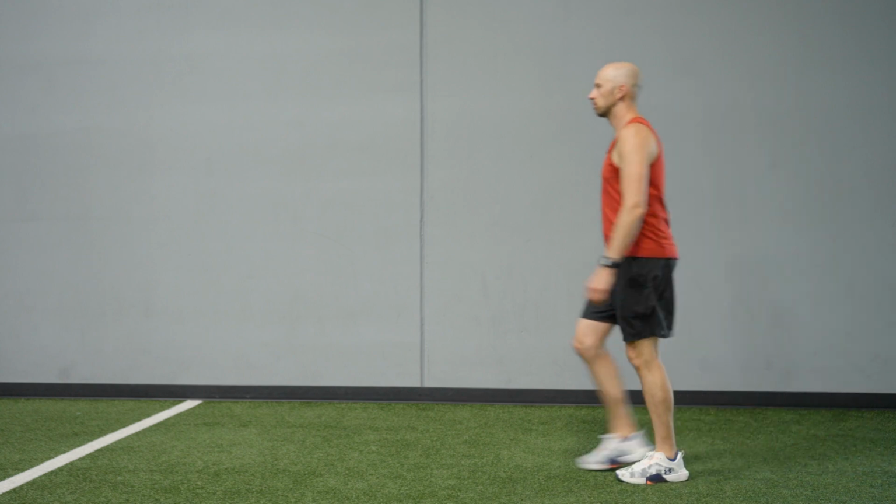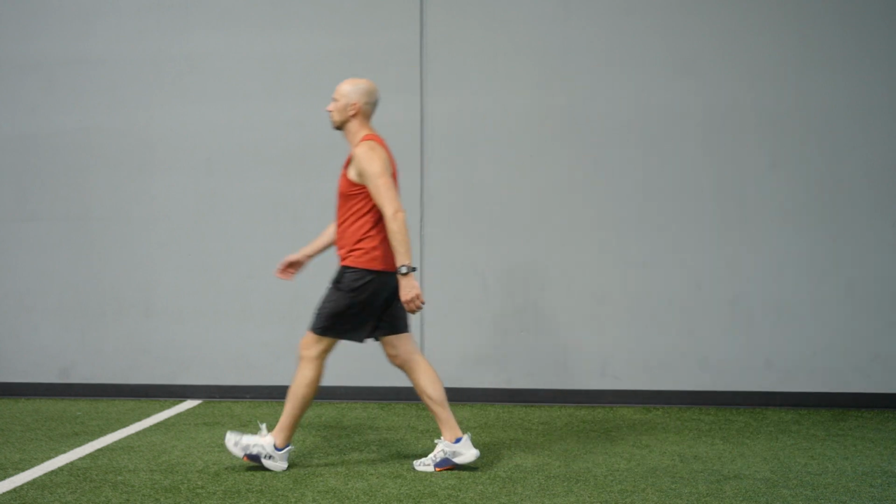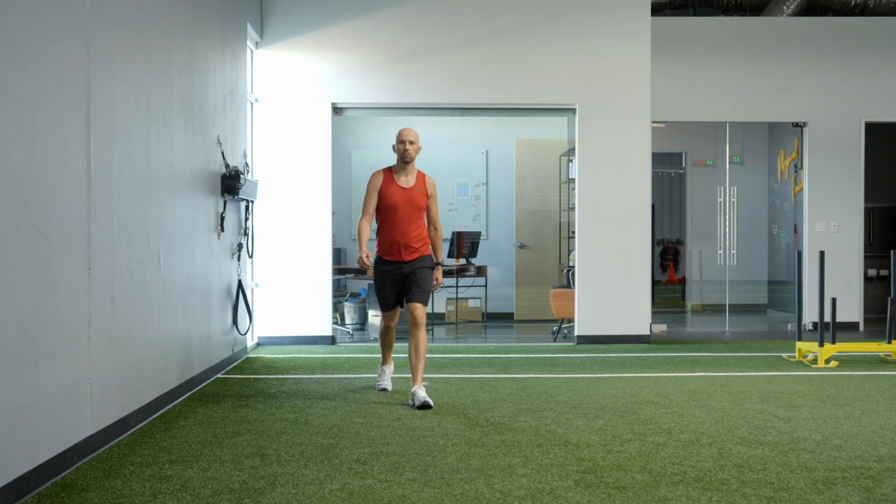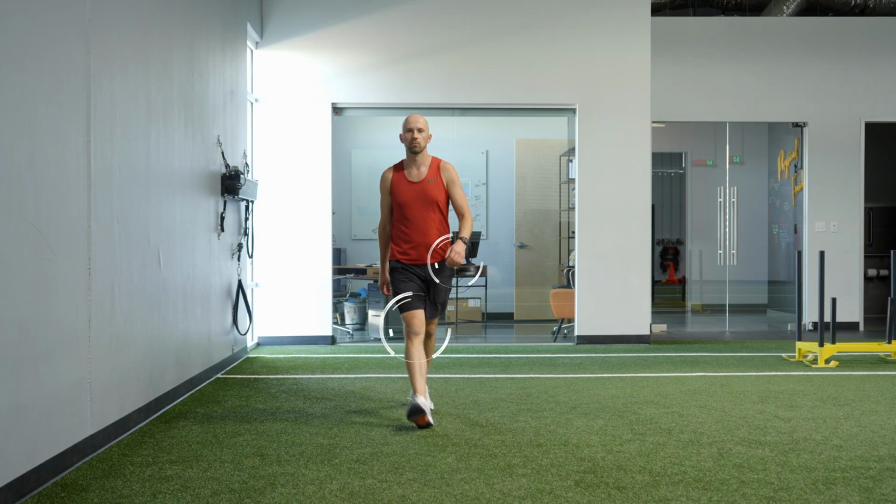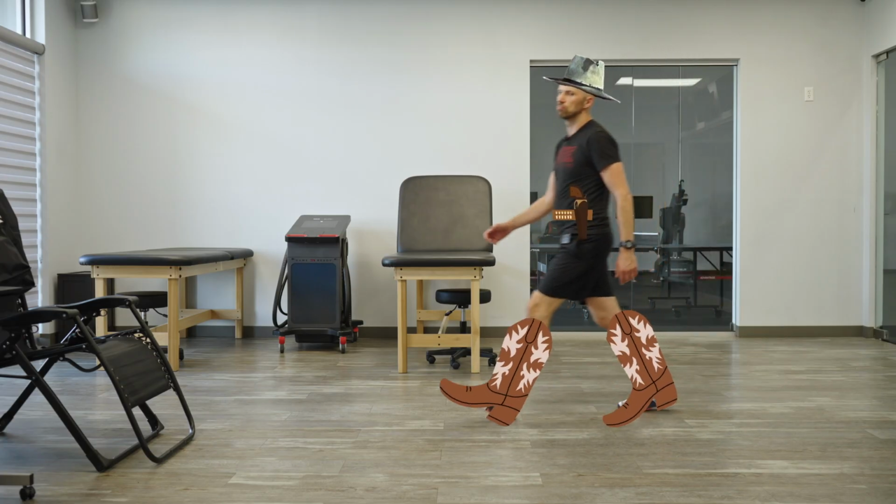You can use the arm swing to encourage the forward rotation that we should see during gait. You simply want to make sure that your arms are swinging forward in opposition to your feet. So if you're swinging your left arm forward, your right leg should be forward, and vice versa. The cue that I like for this is to pretend that you're John Wayne.